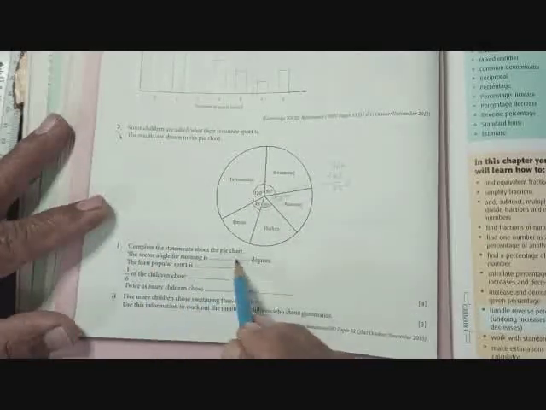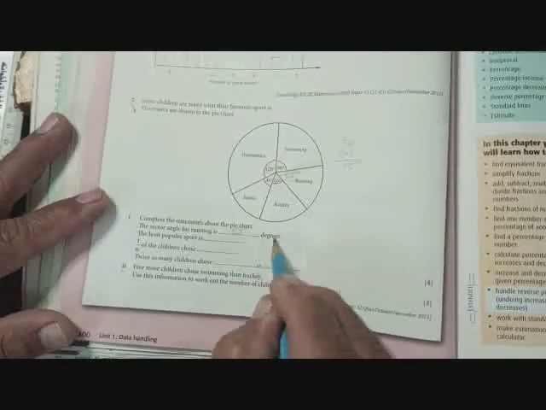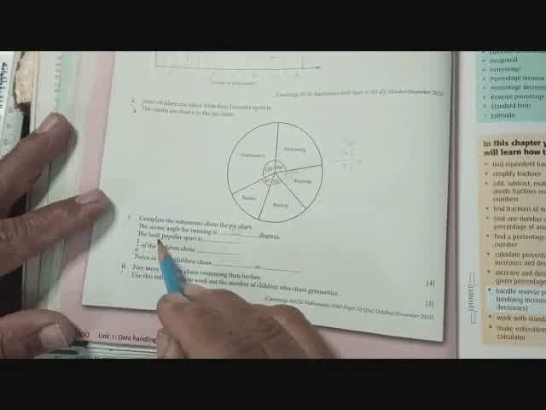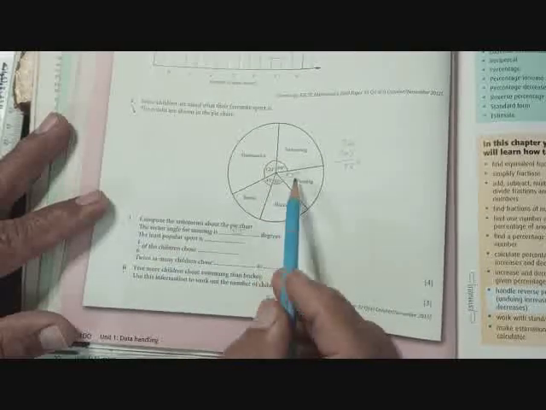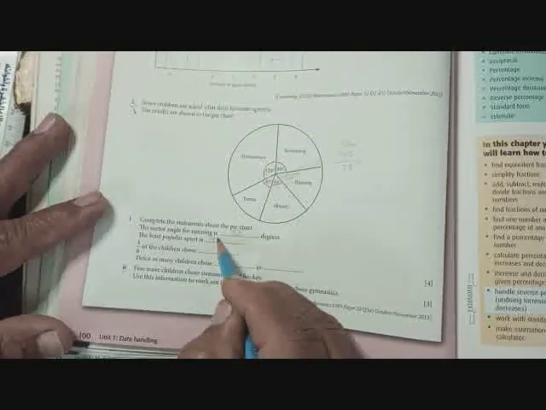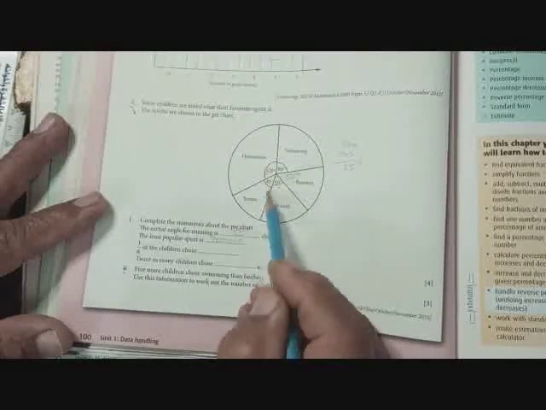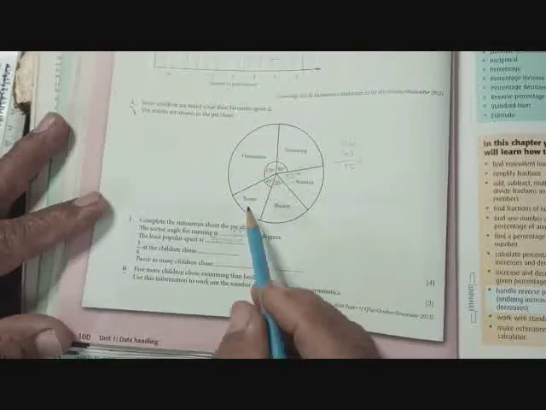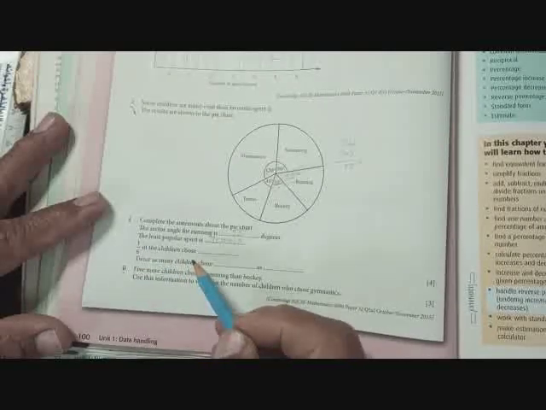The sector of angle is running, and it is also asked. It is 55 degree. The least popular sport is tennis, because it has covered 45 degree angle. 1 by 6th of the children choose. 1 by 6th of the children choose.